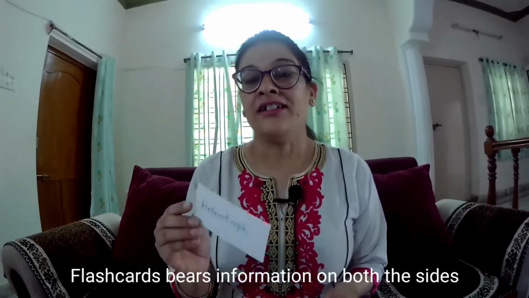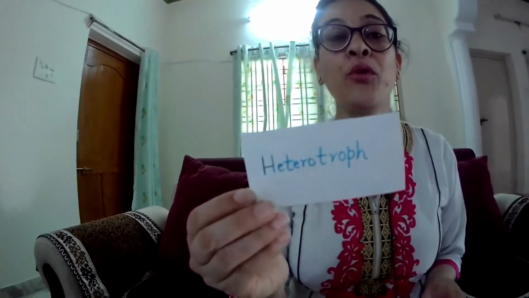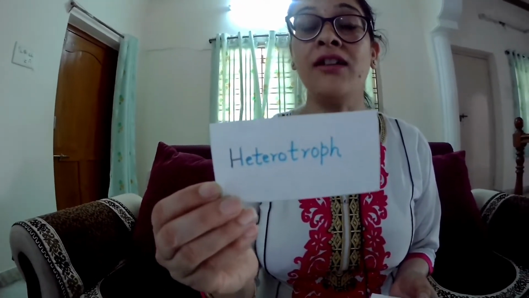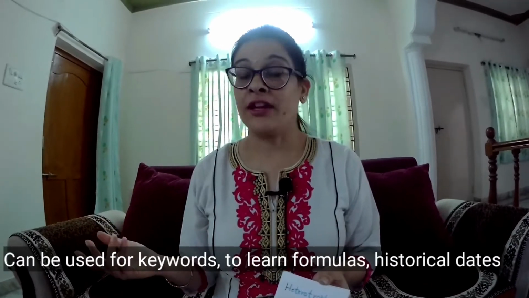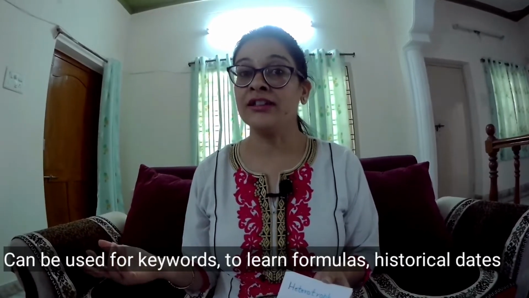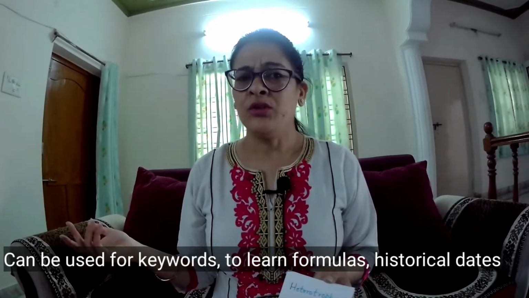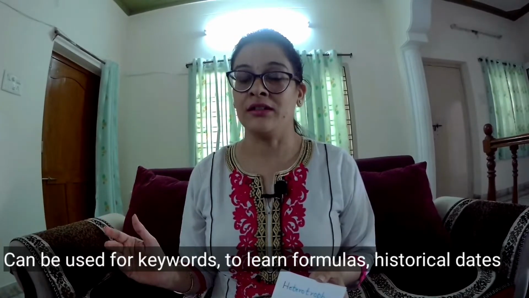Flashcards are cards which bear information on both sides of the card, and they are very useful to recall the vast amount of information your textbook contains. They can be used to memorize vocabulary words, historical dates, chemical formulas, or in any subject matter which we learn through question answer format. They are especially useful for visual and kinesthetic learners.